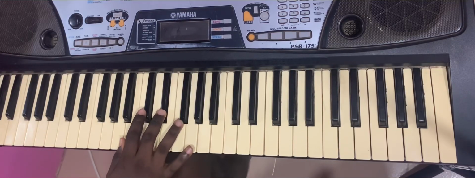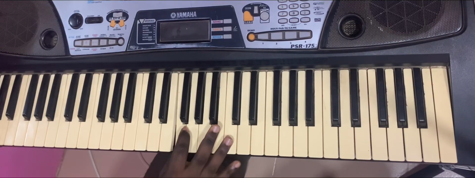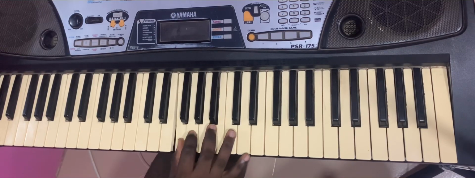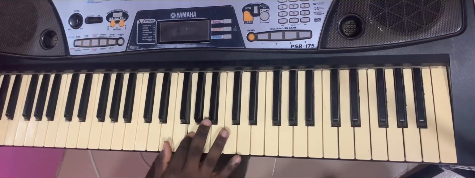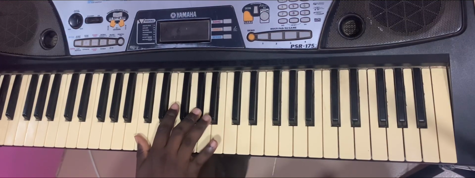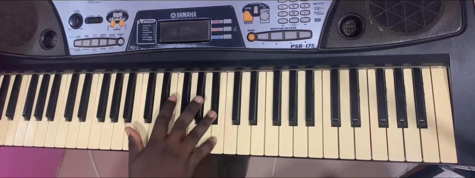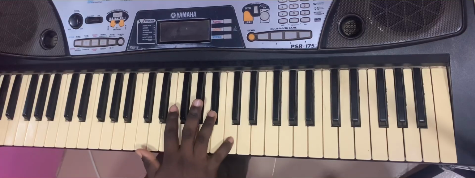Once we move another tone, we get F. We move another tone and we get G. We move a semitone, we get A flat. Move a tone, we get B flat. Then we move another tone, then we get back to our C.